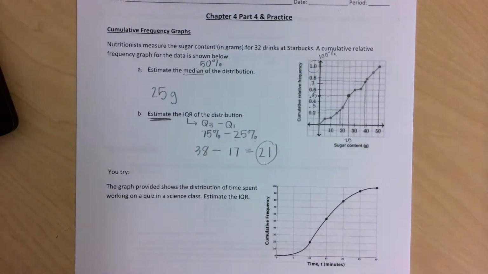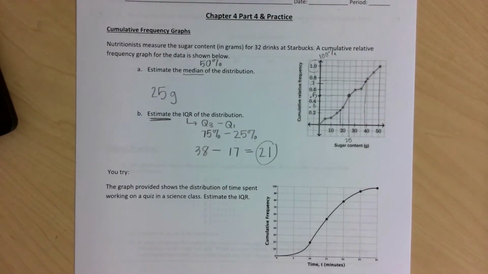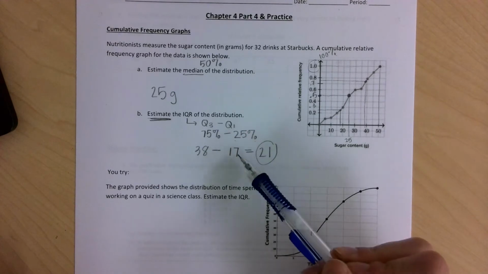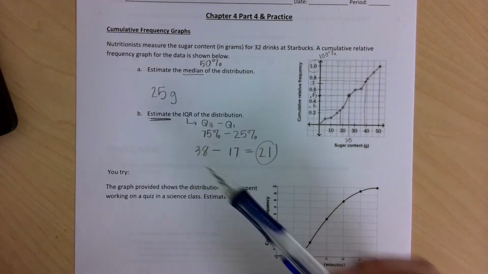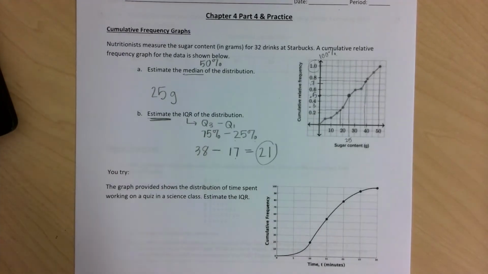Now it did say to just estimate. It's okay if your estimate is a little bit off from mine. Maybe you thought that Q1 was more at 18 than 17. Maybe you thought Q3 was more at 37. We might be off by a few, but we should be relatively close. Typically, these questions are given to you as multiple choice, and there will be one answer that is far better than the rest. Go ahead and try the next question.